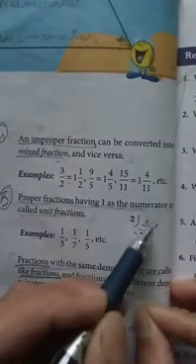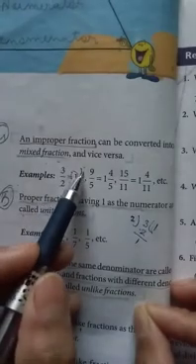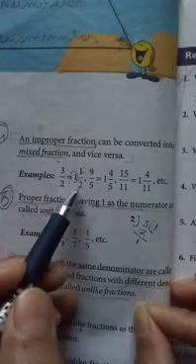So this quotient, you can write it here. The remainder, you can write it up. The divisor, you write down. Okay, here is the quotient. The one we write up is remainder. The one we write down is the divisor. So when we write it in this form, we call it mixed fraction.